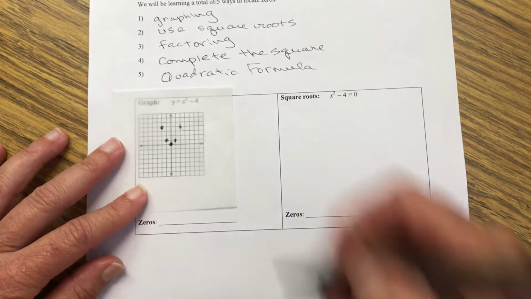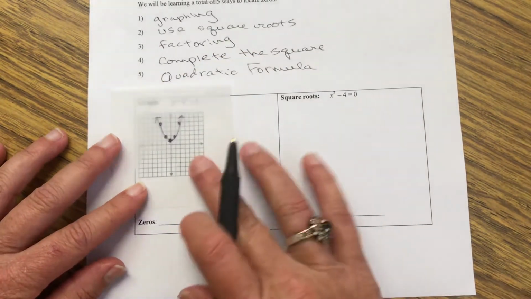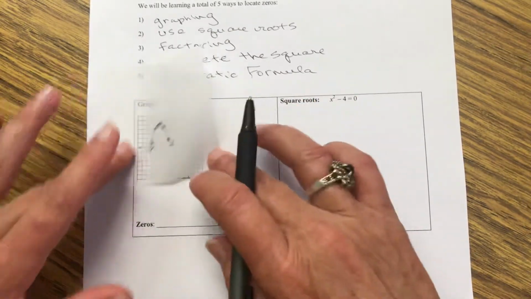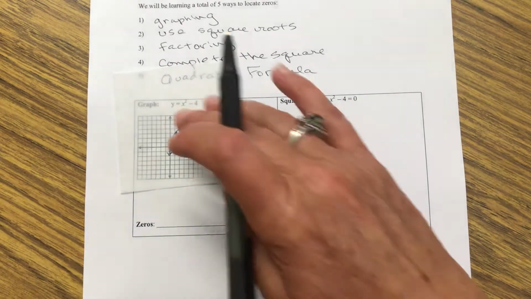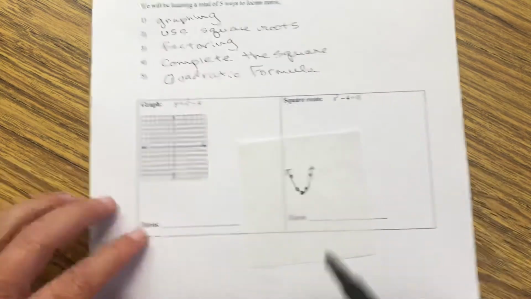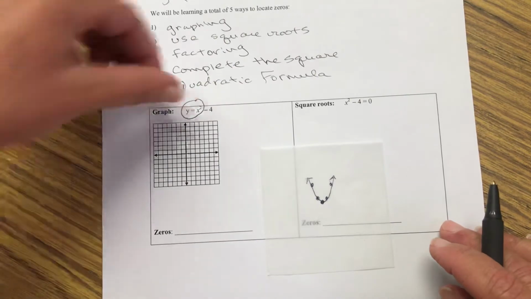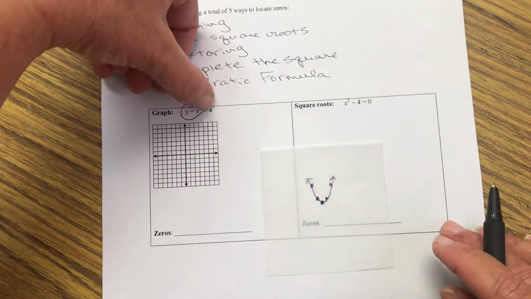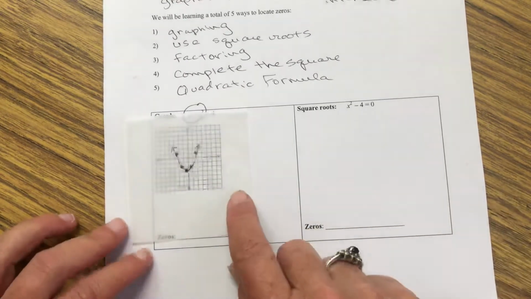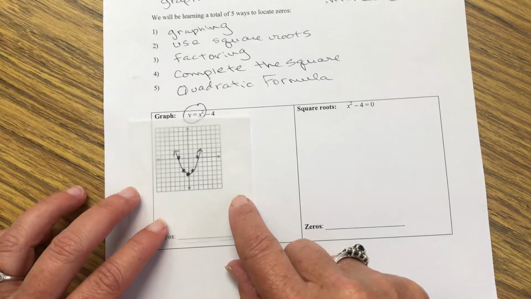So this is our parent function. This is the basic form of a parabola. And I can move this all over when graphing new parabolas. So this is like the basic form that I can use to create other forms. So if we look at this, that is the parent function. It's saying, hey, take this parent function and go down 4. You got it. So 1, 2, 3, and 4.